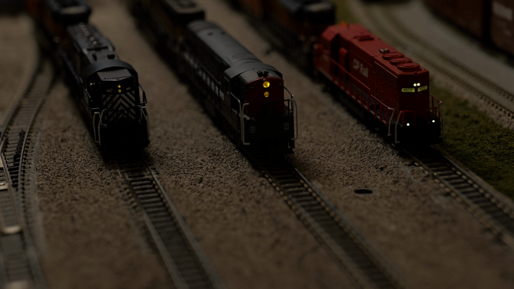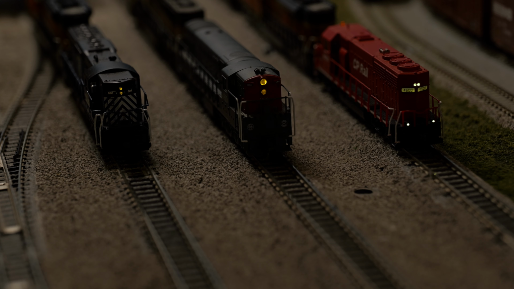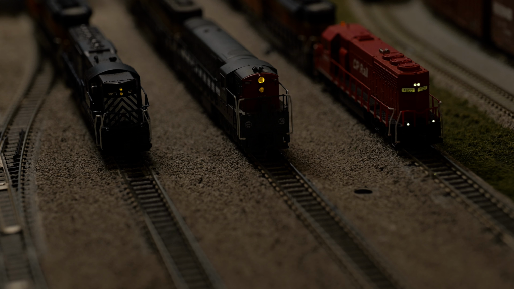Now if I switch the direction and run them in reverse, you'll notice my lead unit's lights did not brighten. They stayed dim the whole time. So in this particular setup, you would not be able to brighten the trailing engine's lights remotely. So only the lead engine can have a brightening light, so only in the forward direction.